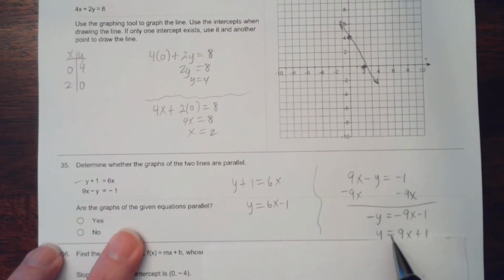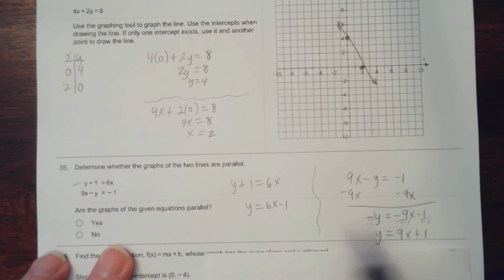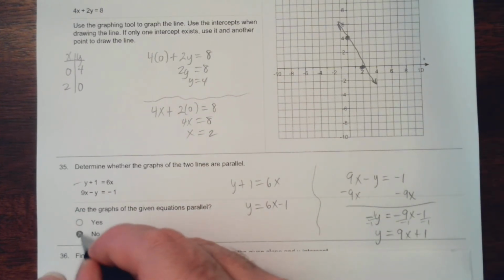Sorry, I just realized you probably couldn't see all that. So we get minus y is equal to negative 9x minus 1. Dividing everything by negative 1, we get y equals 9x plus 1. Notice the slopes are not the same, so these graphs are not parallel.